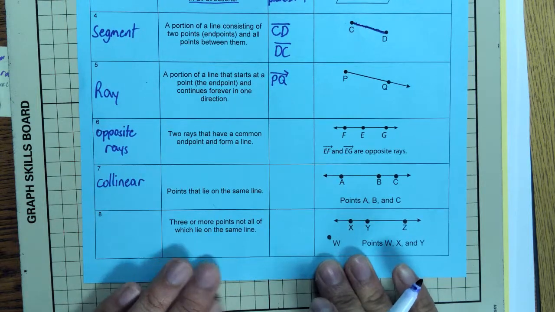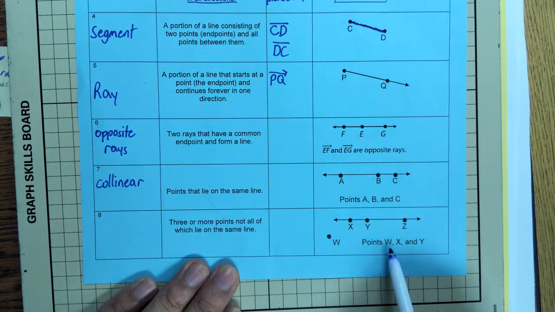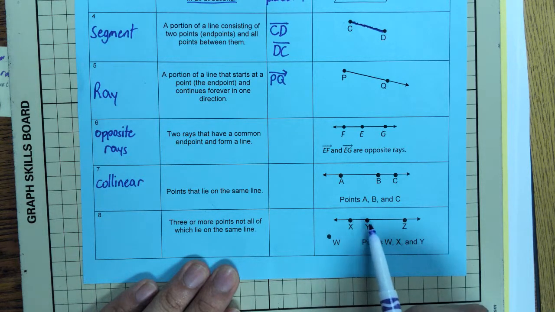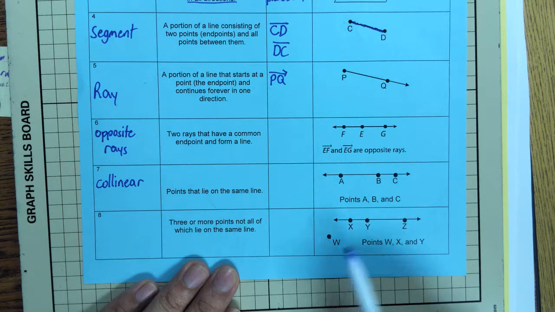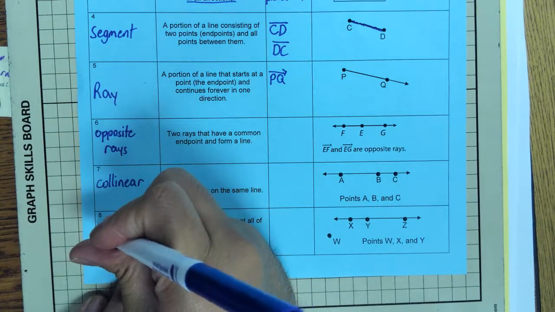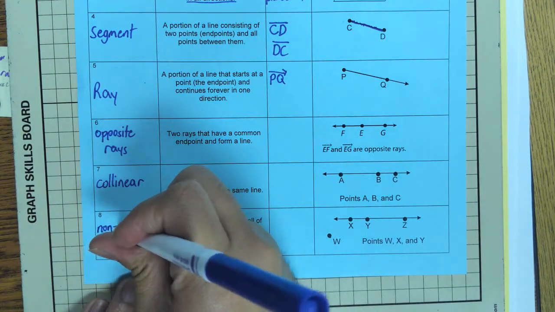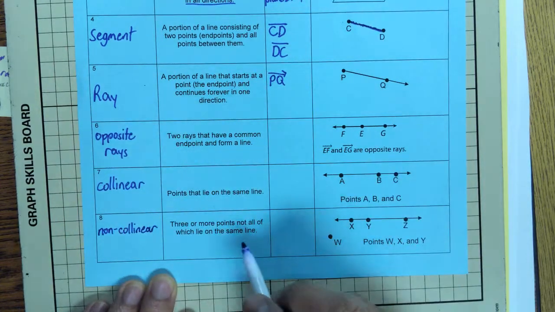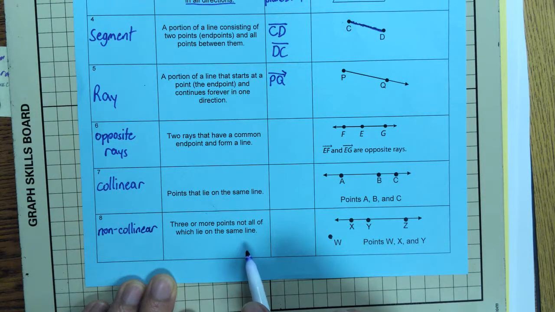Over here, number 8, now it's talking about points W, X, and Y. Notice X and Y are on the line, but W is not. This is what we call non-collinear. Three or more points, not all of which lie on the same line. Not all of which lie on the same line. That's just a fancy way of saying at least one point is not on the line.